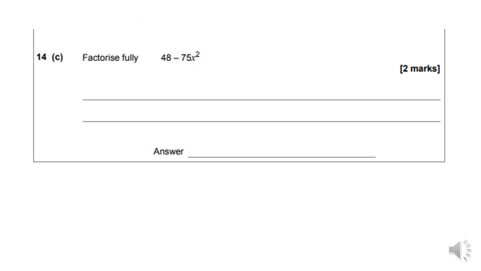And we go again with a little bit more factorising. Now, on the face of it, this just looks like I should think about a common factor of both of these, and I certainly should to start with. I think they can both be divided by 3. They both have a factor of 3 for sure. So 48 is 3 lots of 16.